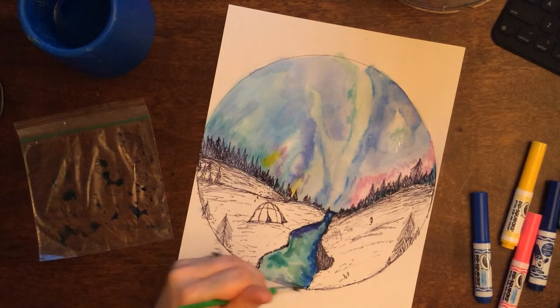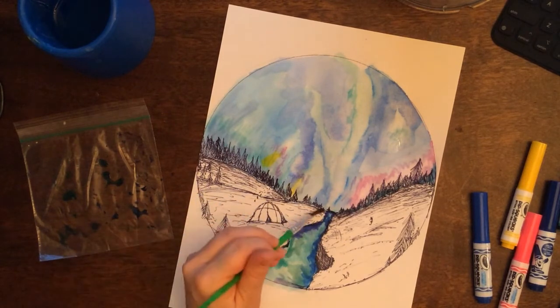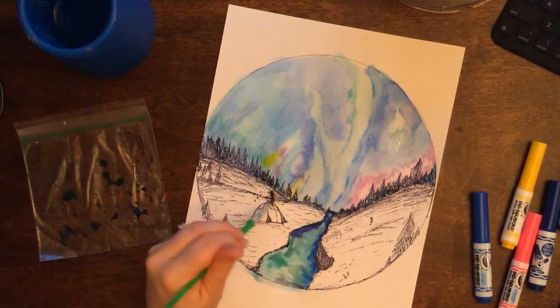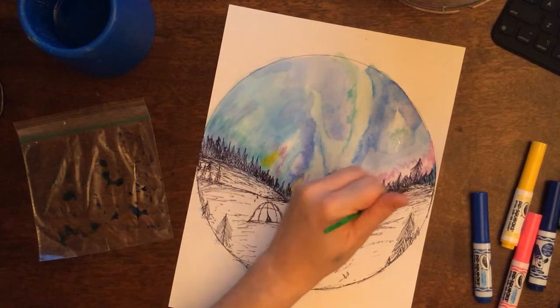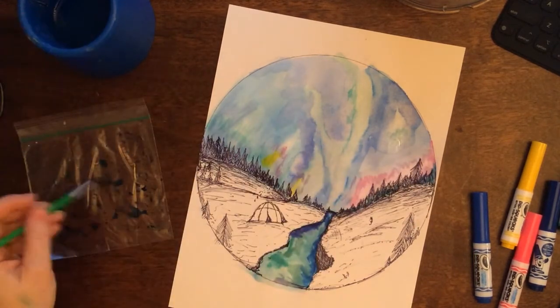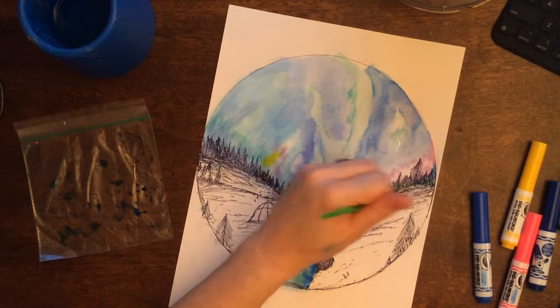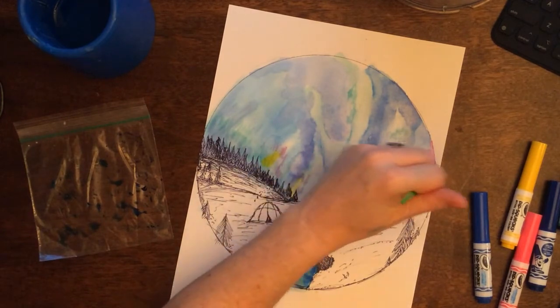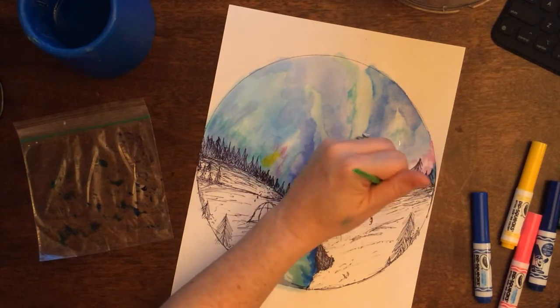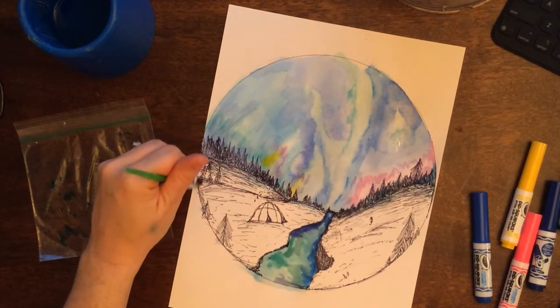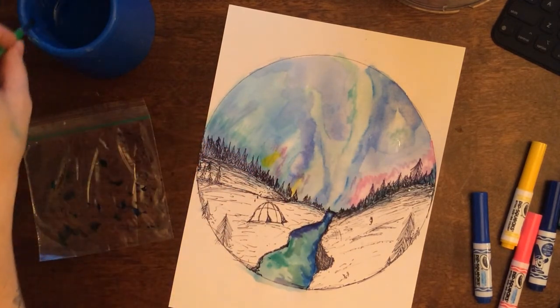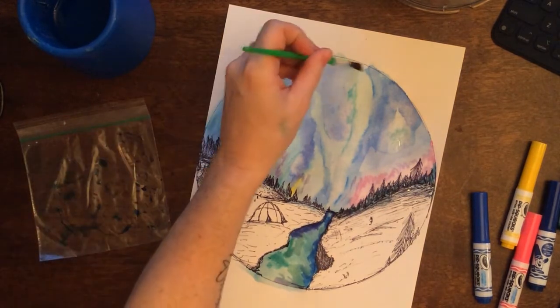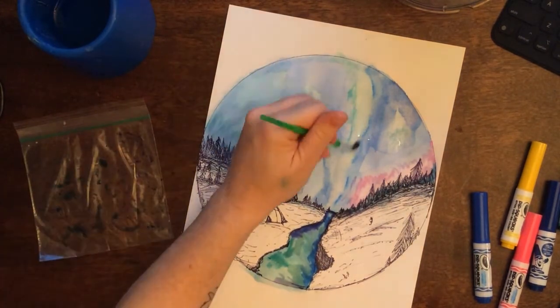So take your time when you're building on your papers. And if you're working on some areas and you want some reflection in your snow, do it lightly. But remember, our focal point, the main idea that we want our viewers to see are those magical northern lights in the sky. So take your time, enjoy, and I can't wait to see what you create.